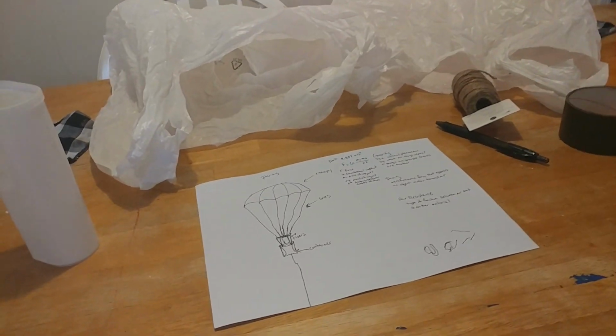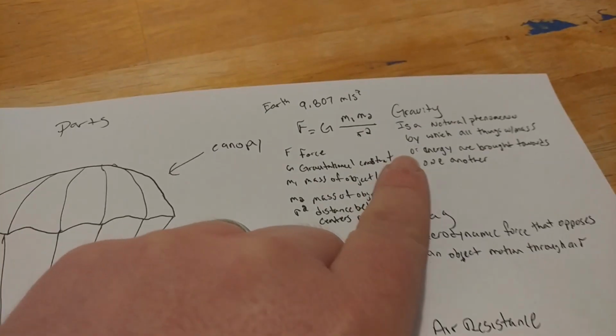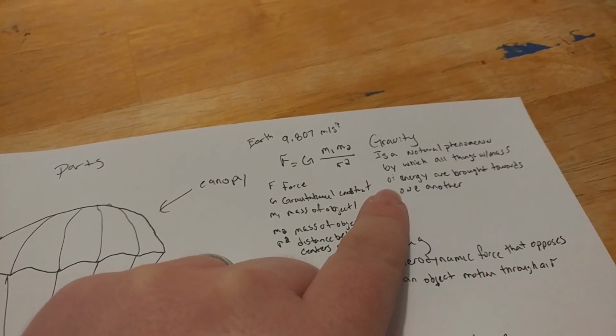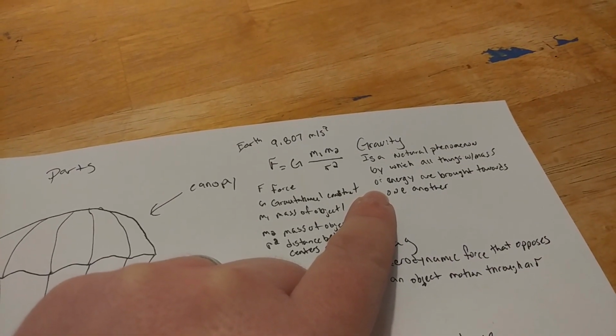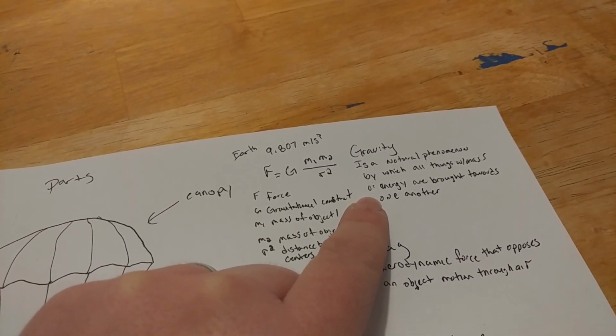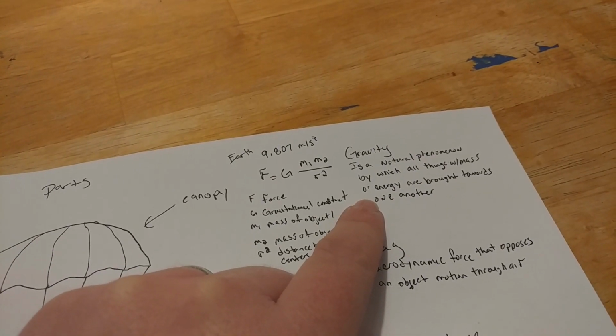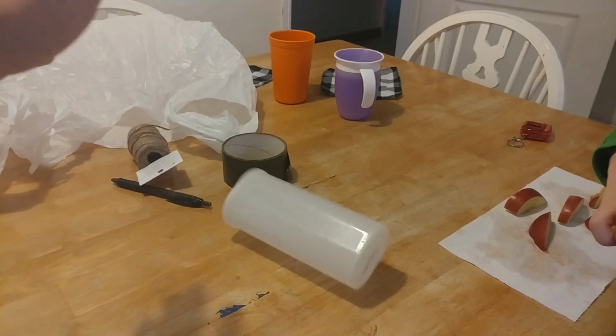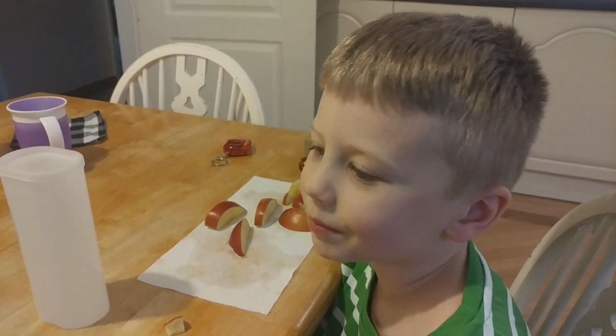Well, we did some background research concerning gravity, right? And we learned, by definition, gravity is a natural phenomenon by which all things with mass or energy are brought towards one another. So if I drop this, it's being brought towards the table due to, what's the magic word? Gravity. That's right.